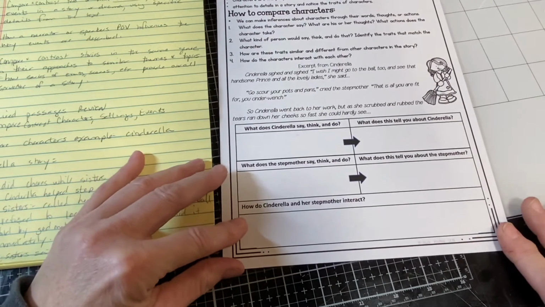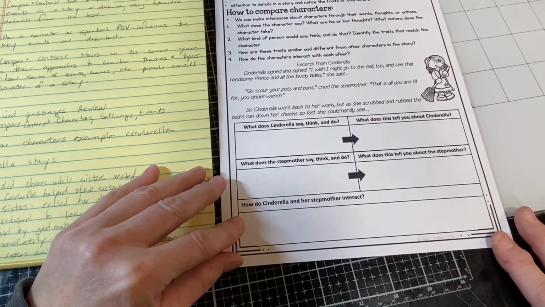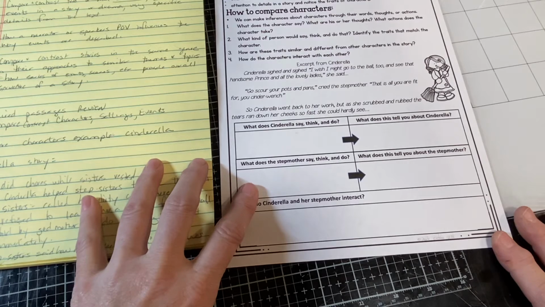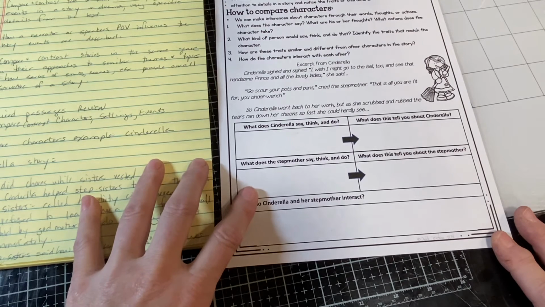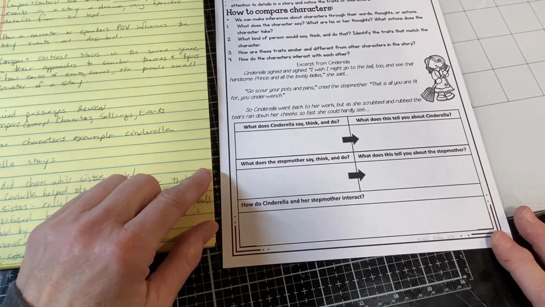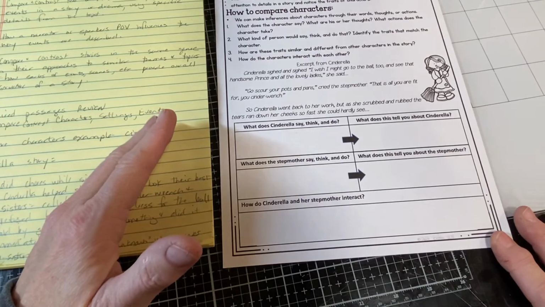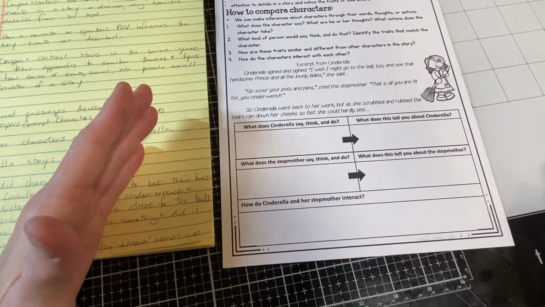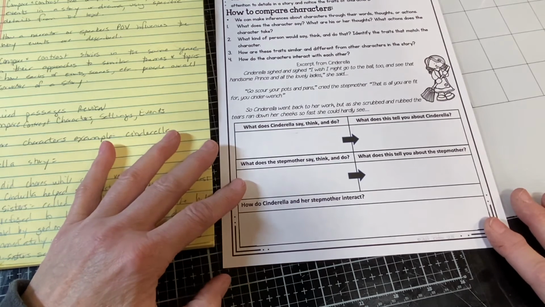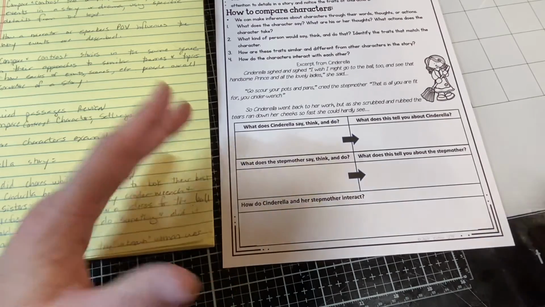And how do Cinderella and her stepmother interact? Well, we have to make some inferences there because neither of the two stories talked about how they interacted. But we can make some pretty good inferences and assumptions. The stepmother is clearly in charge, and Cinderella is clearly subservient. Cinderella does as she's told. Now, it could be for a variety of reasons, and we don't have those at this stage of the game, but we know that Cinderella and her stepmother have a relationship that isn't based on kindness, caring, or compassion.